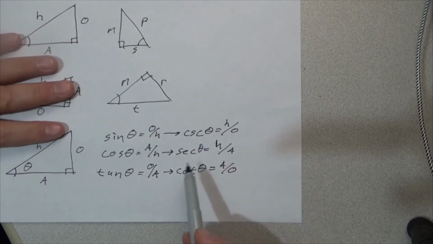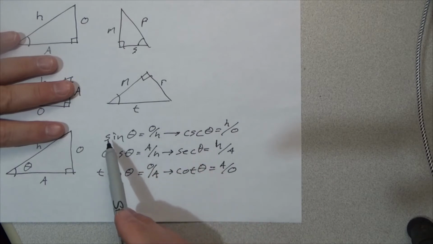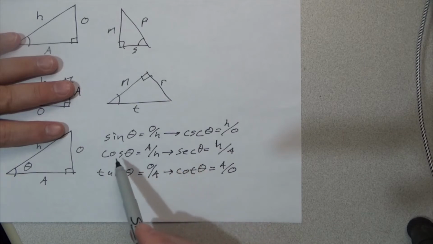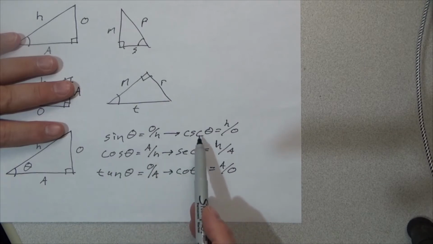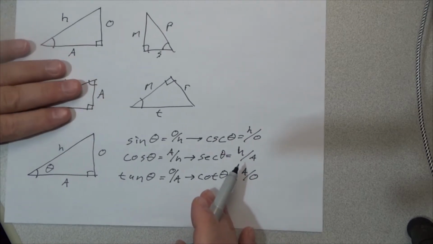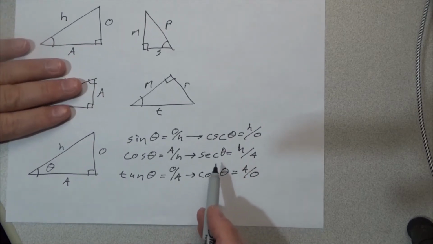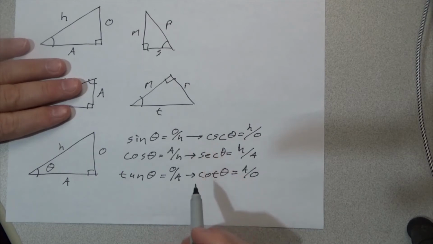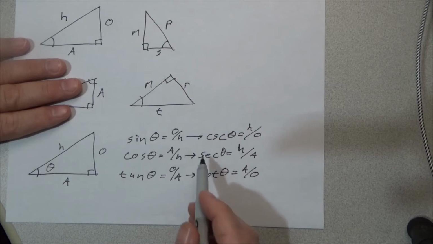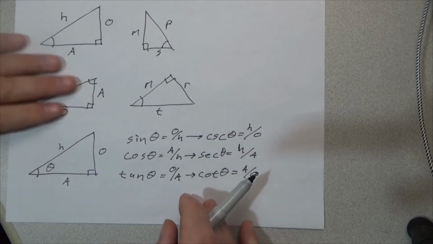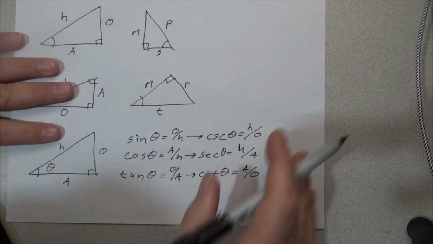Now, about these two right here. Sine and secant seem like they should go together, and cosine and cosecant seem like they should go together too. This is one of those things in math that you're just going to have to remember, that they're not what you might think they should be at first. Once you deal with them, then maybe you'll start to remember. I sometimes mess them up even today.